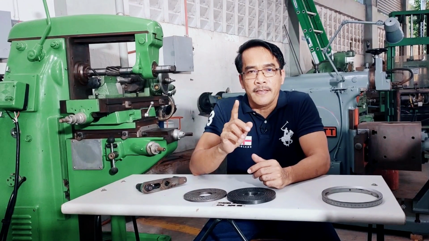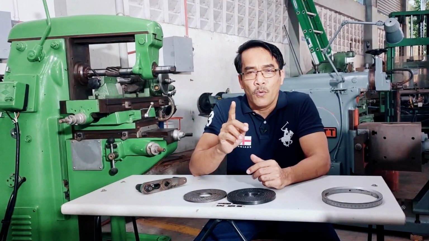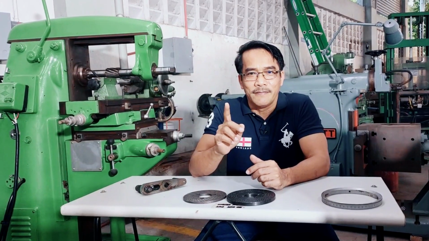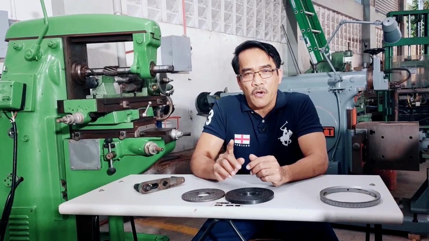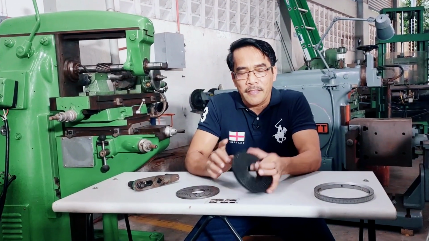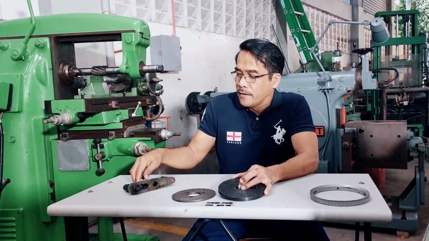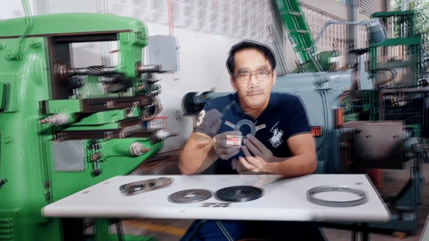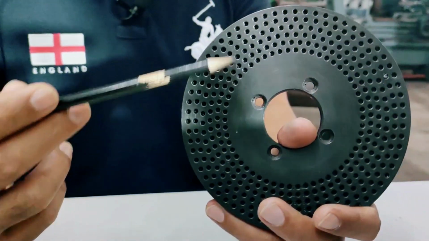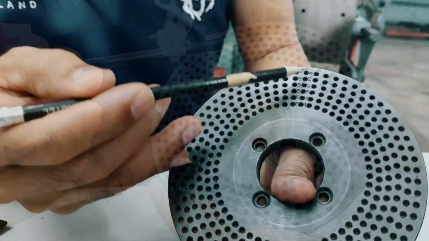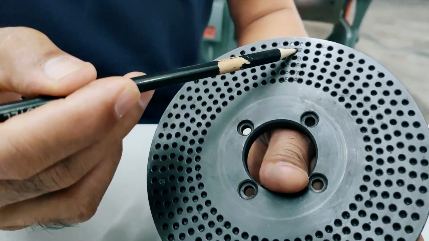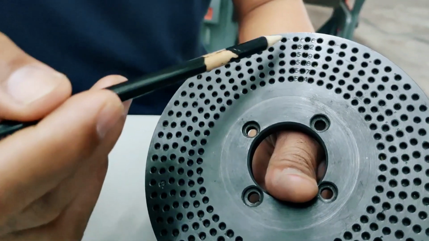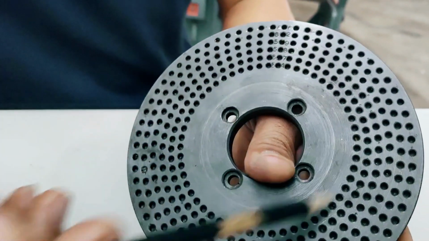The 6 turns are easily made, but what about the 2/3 of a turn? The 2/3 of a turn involves the use of the index plate and the sector arm. Okay, this is the index plate, which is a circular plate having a series of whole circles. 2, 3, 4, 5, 6. So there are 6 whole circles.